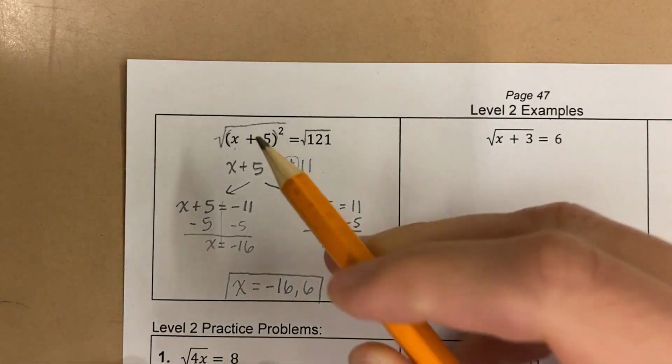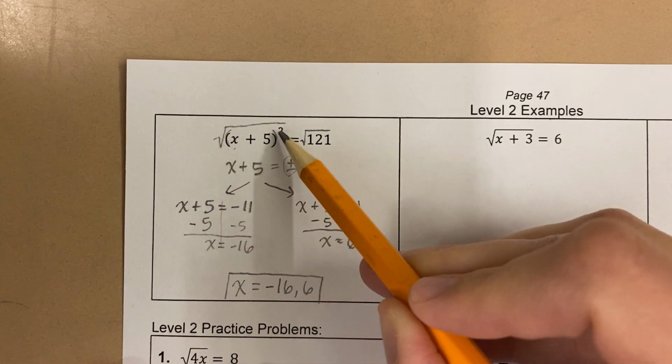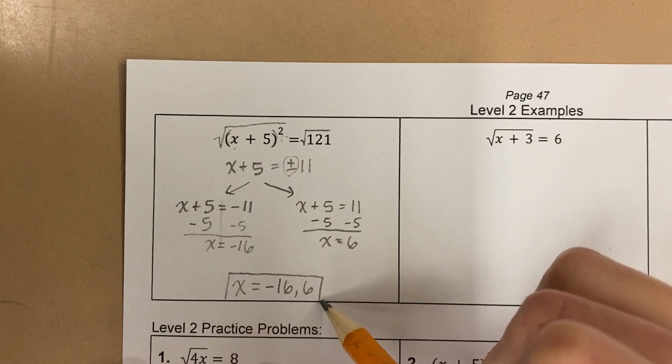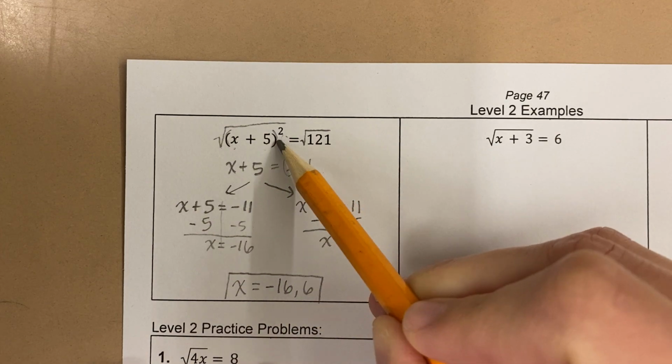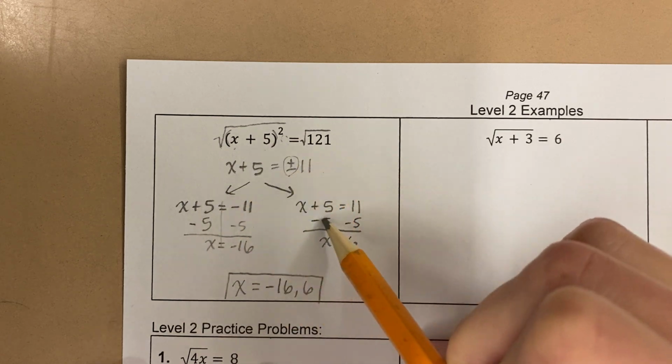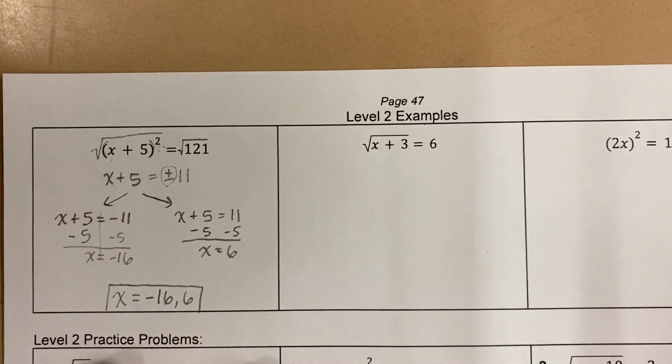Okay. So whenever I have an equation where something is squared, I'm going to end up with two solutions because when I square root in order to get rid of that squared, when I square root, I get the plus or minus, and that's where I get the two equations. Let's take a look at this next one.